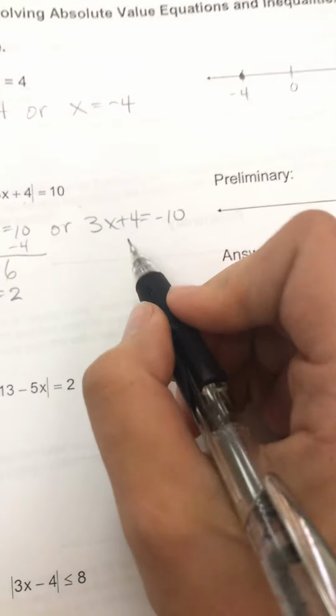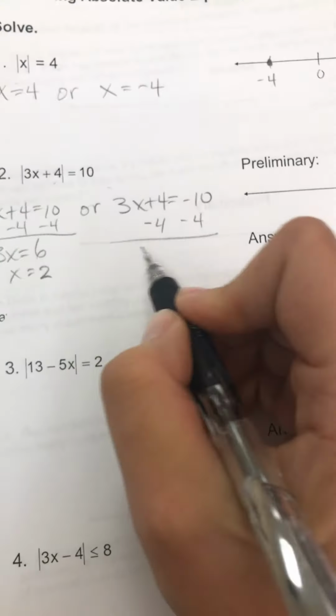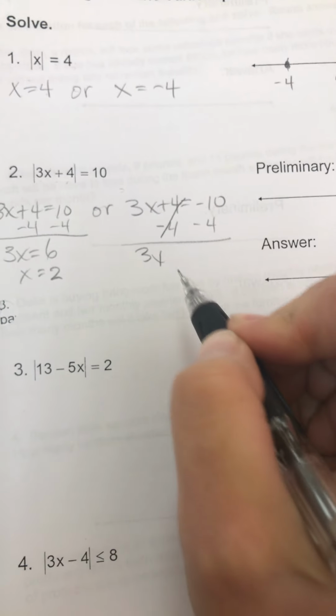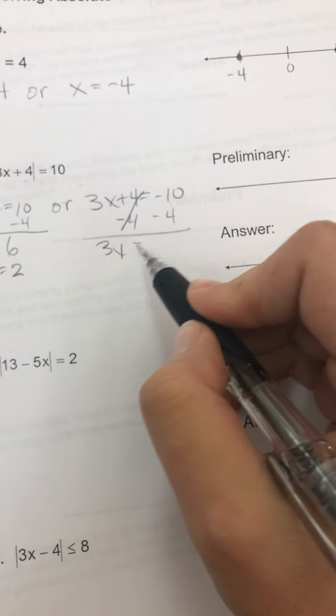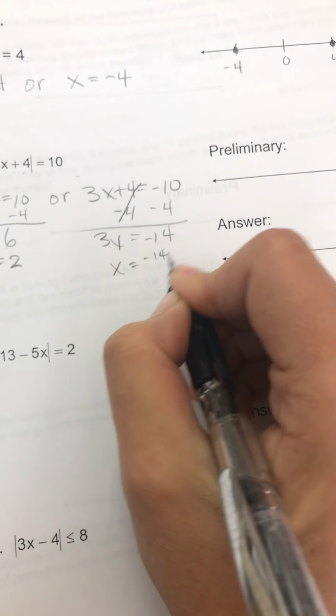And then on the other side, you can do the same thing, except your signs are different, so you're going to get a different number. These cancel and you get 3x equals negative 14. So you get x is equal to negative 14/3.